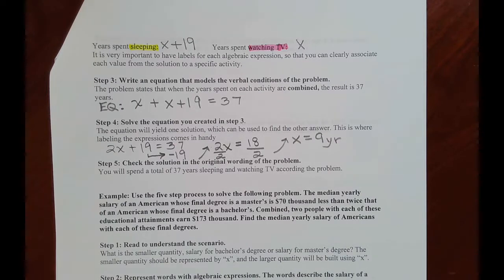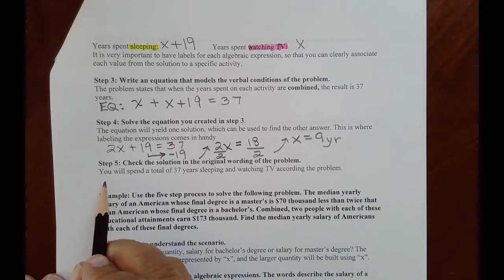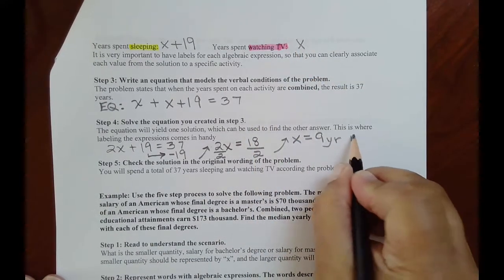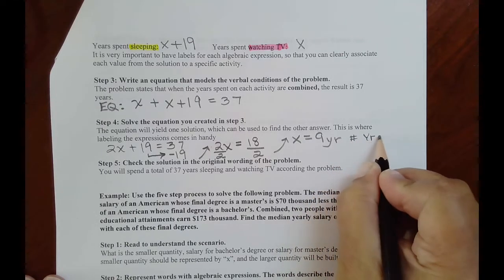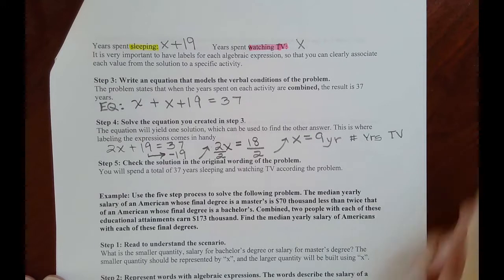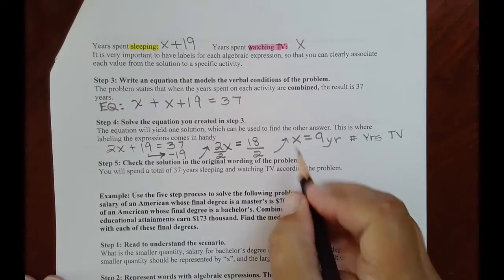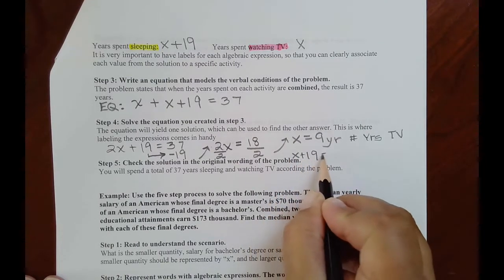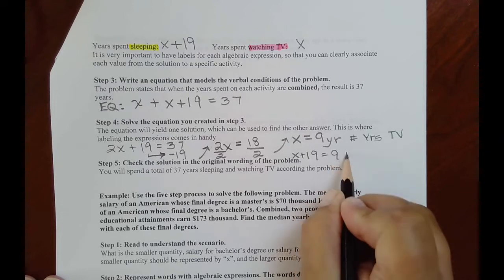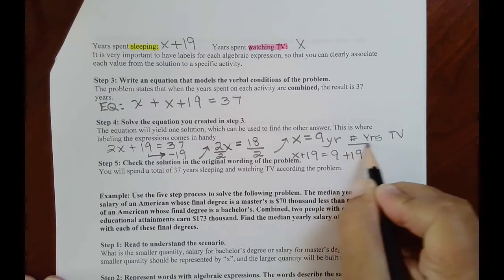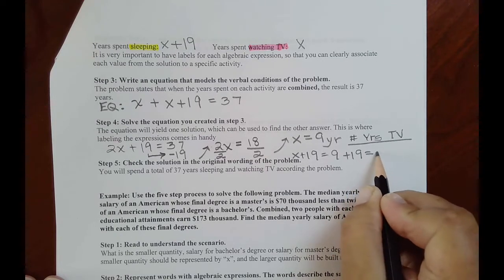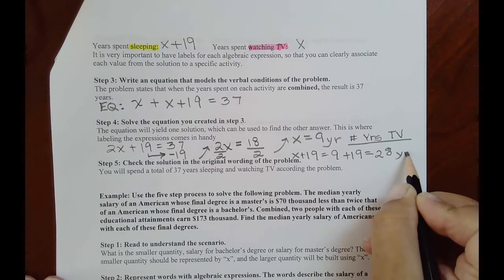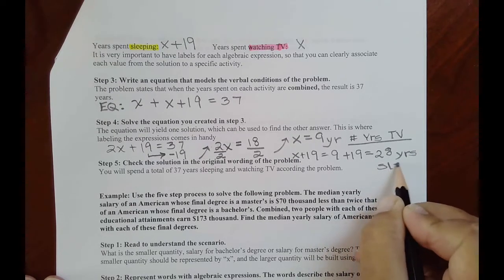Okay, so it says here, this will be 9 years, and this stood for number of years watching TV out of that 78-year span. And then we have this expression x plus 19, which is the 9 that we got for x plus an additional 19, and that is 28 years spent sleeping.